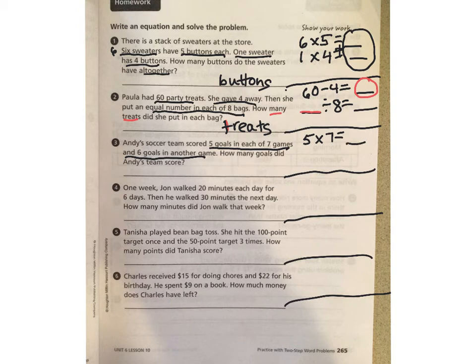Okay, and then when I look at my next sentence, he also scored 6 goals in 1 game. So 1 game times 6. Okay, figuring that out. And this is very similar to number 1. So once you figure those out, then they want to know how many goals did Andy's team score. Okay, so you're going to figure those 2 out and add them up. Put your plus sign right here and add them up. Okay, so it's just taking one sentence at a time, guys, and figuring out what that means. Okay, and you'll get better at it.